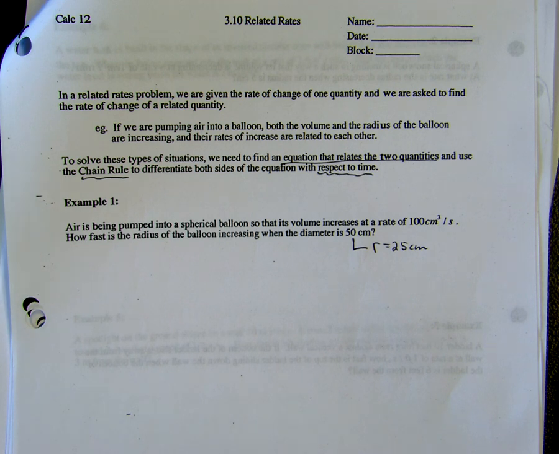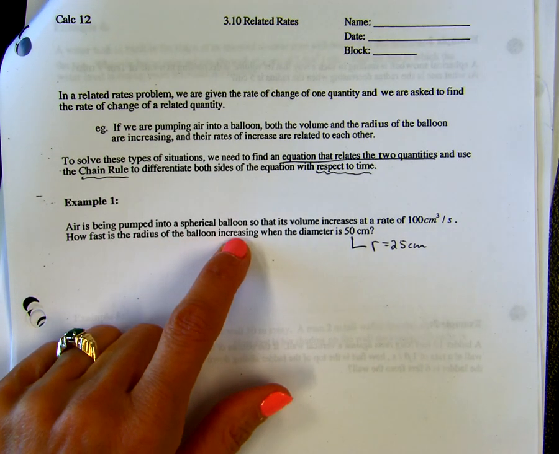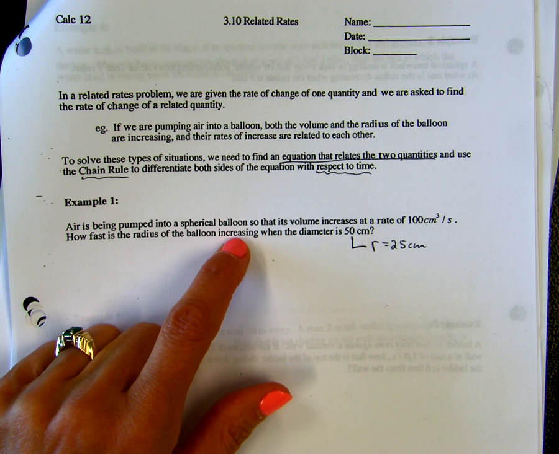Can we see that? So while the volume is growing at a constant rate, the radius is not growing at a constant rate. So when I say how fast is the radius increasing, I'm looking for an instantaneous rate of change because it's not going to always be the same.